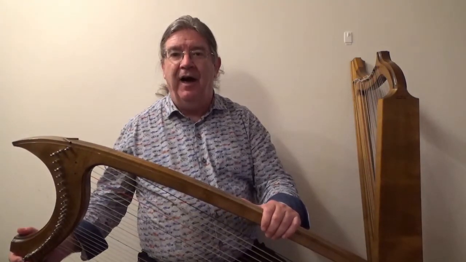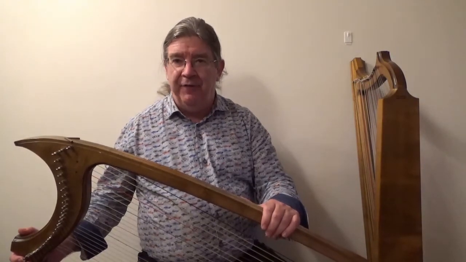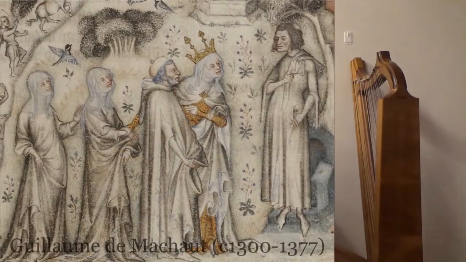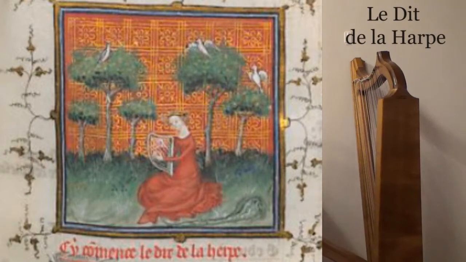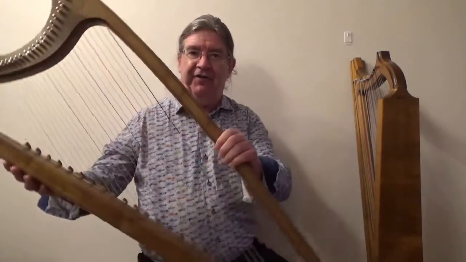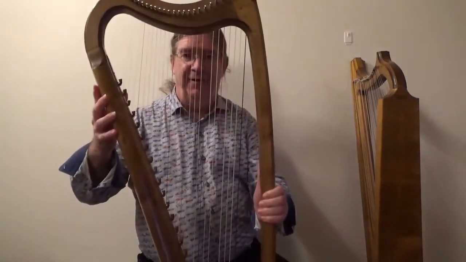And harps like this were described already in the first half of the 14th century. So in the early 1300s, the composer and poet Machaut talks about a harp with 25 strings, which he compares to the 25 graces of his lady. And these harps have this characteristic shape. They're much taller than they're wide.